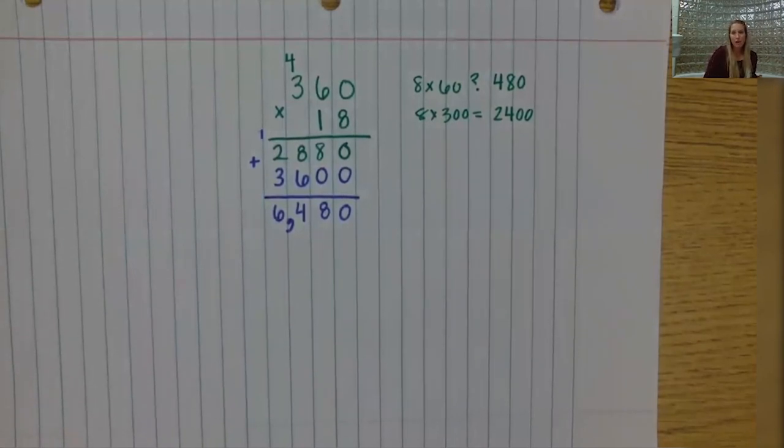Students, I'm so very proud of your work today. We have reviewed using the standard algorithm to multiply 3-digit by 2-digit numbers. I hope you're seeing some connections to multiplying by a 2-digit number and multiplication. You sure did a phenomenal job. After the video, you will have some problems to practice on your own. Good luck, I know you will do your best.